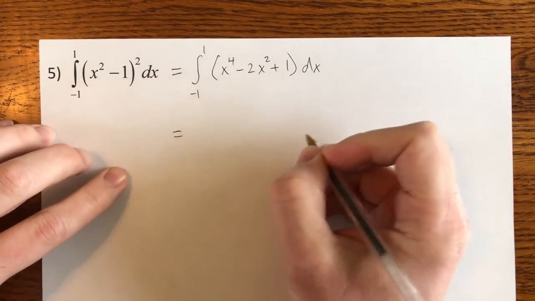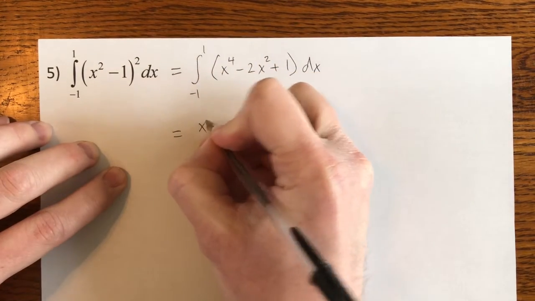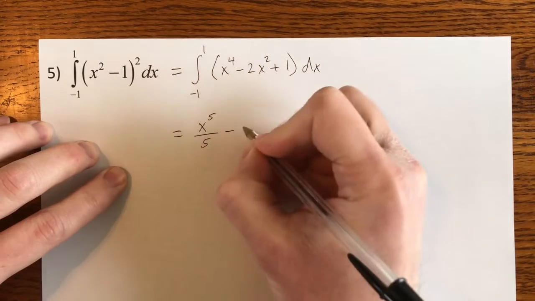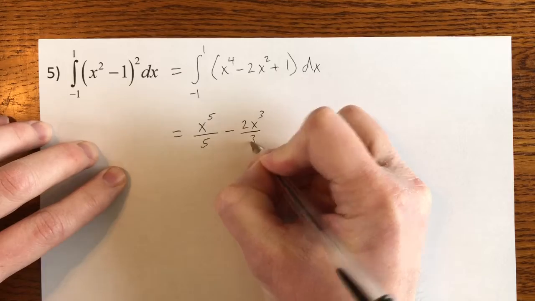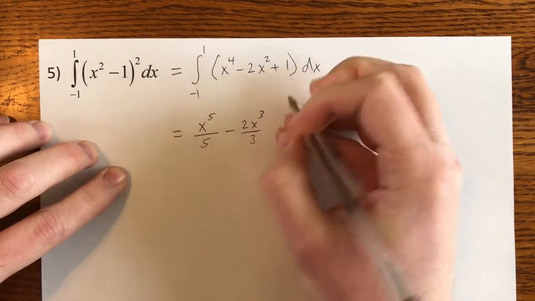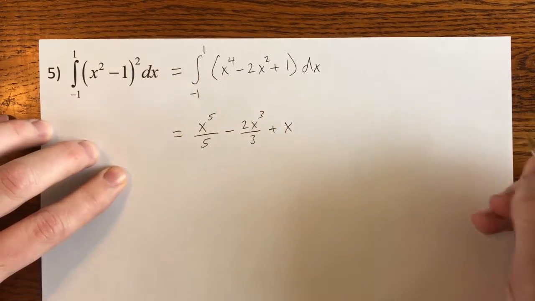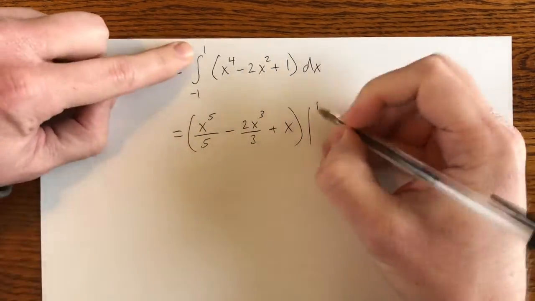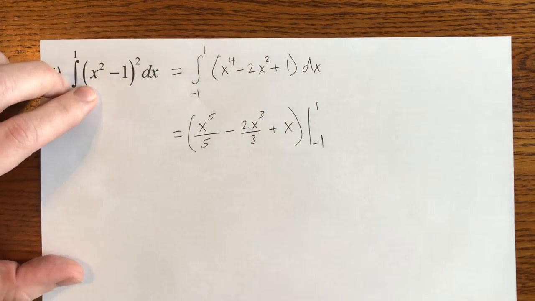So here we go. First of all, the integral of this term would be x to the 5th over 5. Second term would be minus 2x cubed over 3. And the integral of a constant is just going to be the constant times x. So in this case, just 1x. And again, because we're looking at definite integrals, the upper limit of integration goes here, and the lower limit of integration goes down there.